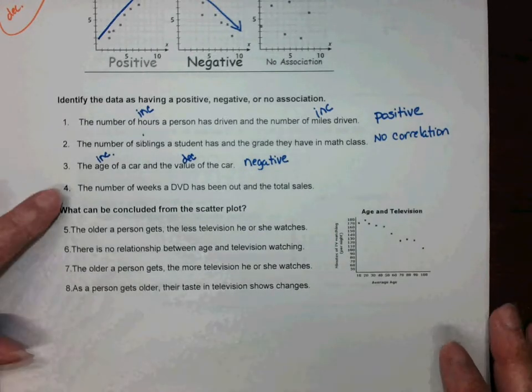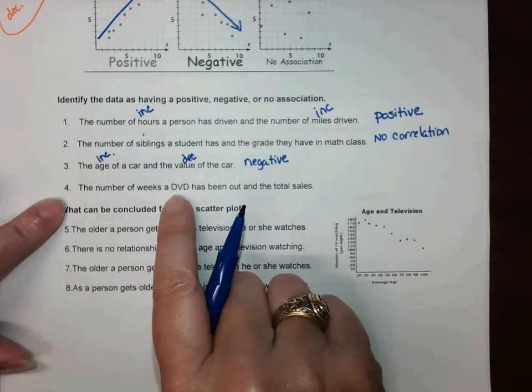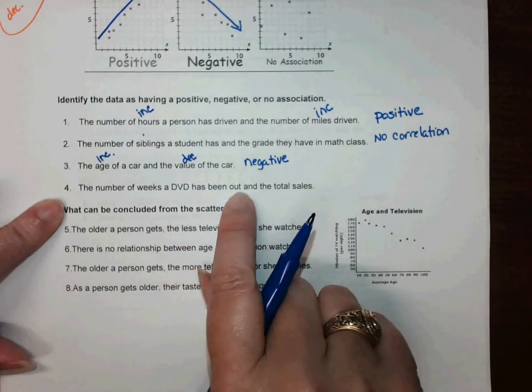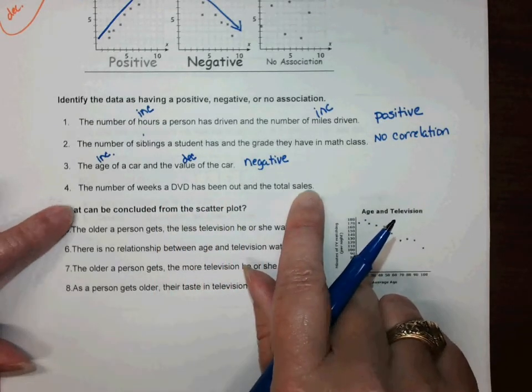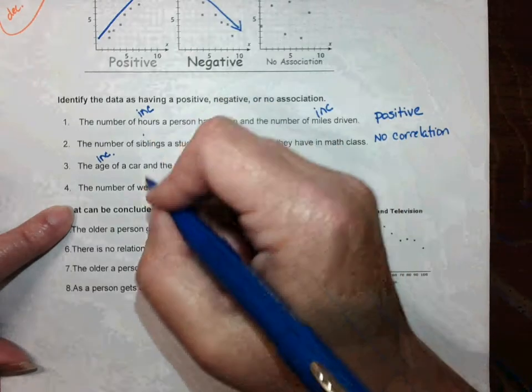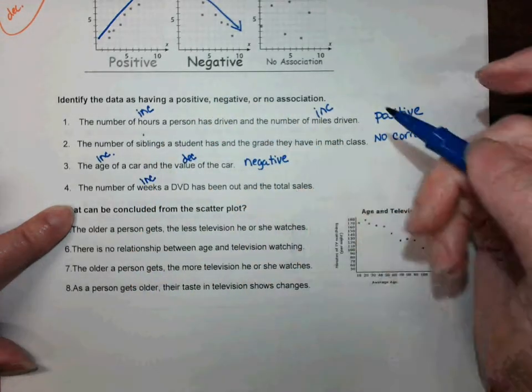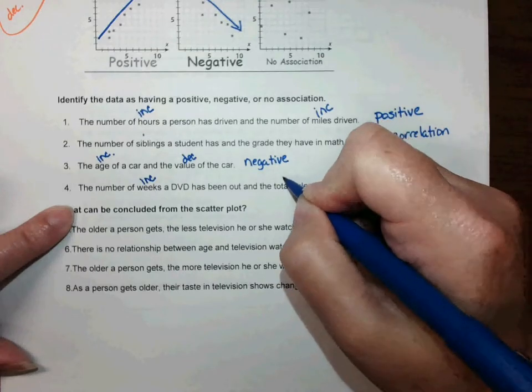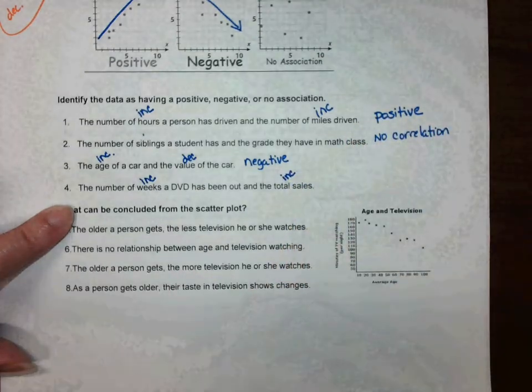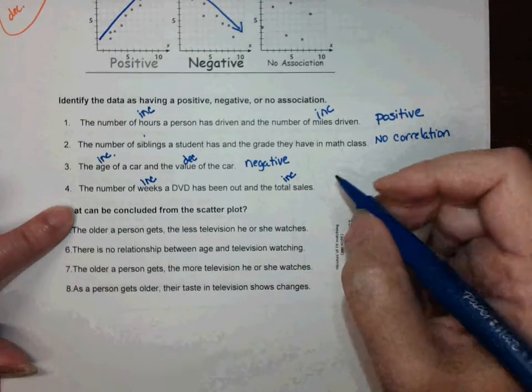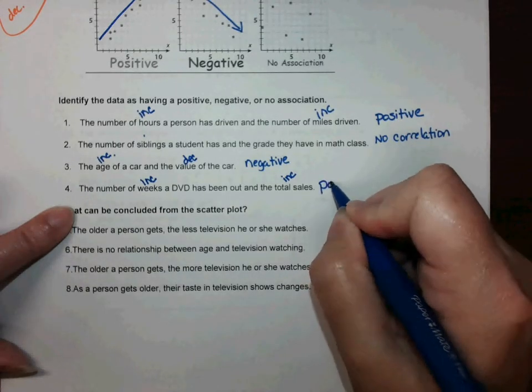Okay? Number 4, the number of weeks a DVD has been out and the total sales. So as the number of weeks increases, what's going to happen to the sales? Your sales are also going to increase because the longer it's out, the more you sell. So that would be a positive correlation.